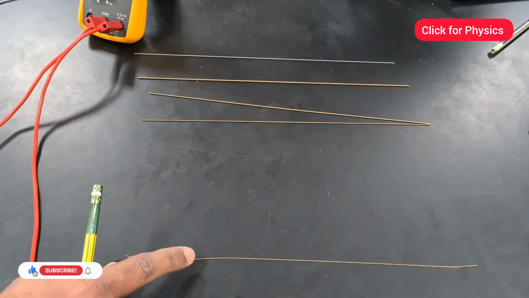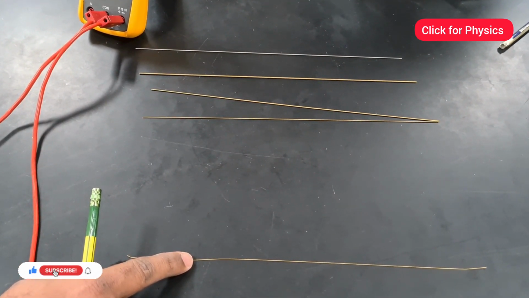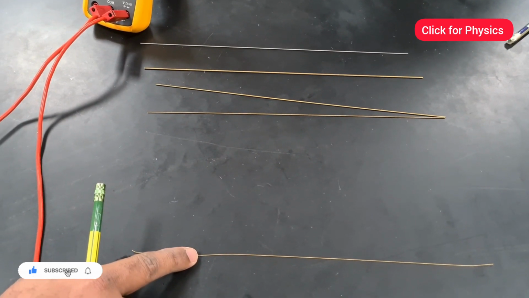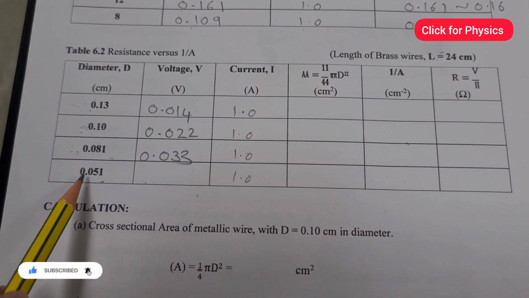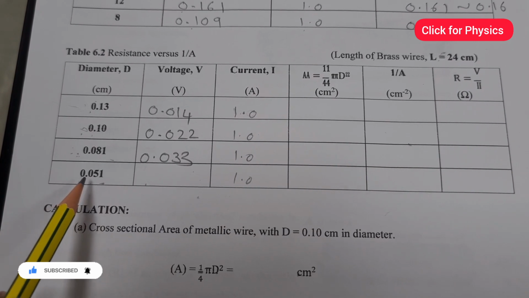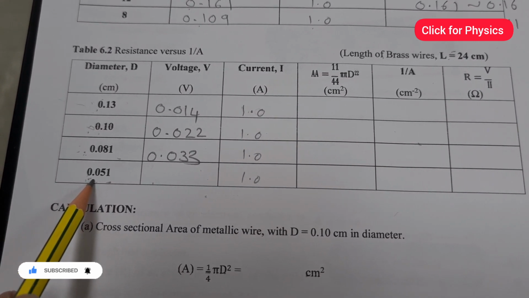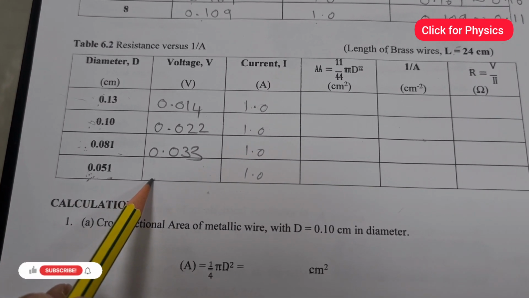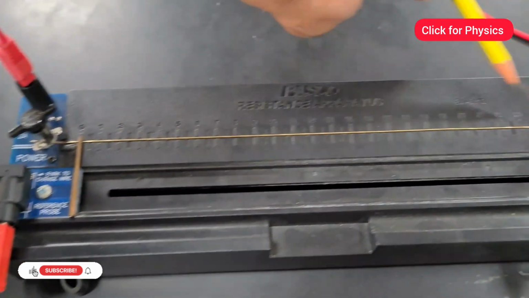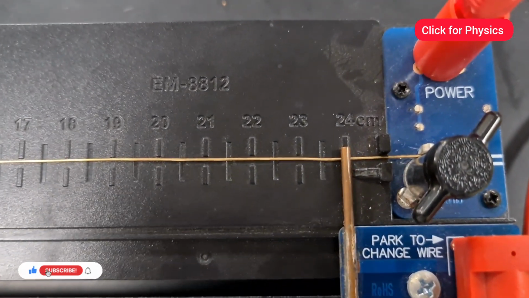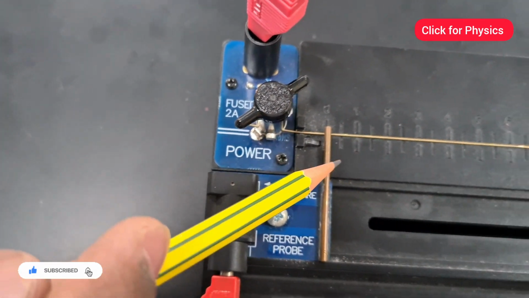Now I am going to fix this in the resistance apparatus and I am going to set its length as 24 centimeter. So finally we have to fix the last wire and its diameter is 0.051. Now we have to find its respective voltage, and we already set the length as 24 centimeter here, from 0 to 24 we already fixed. Now we have to find its respective voltage.